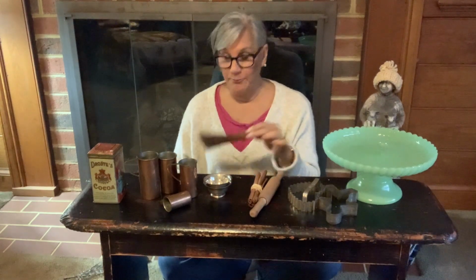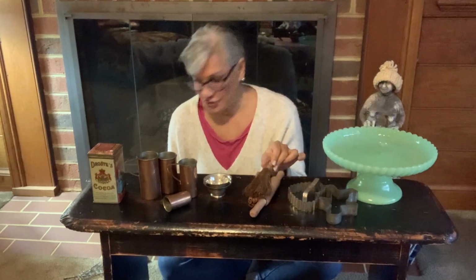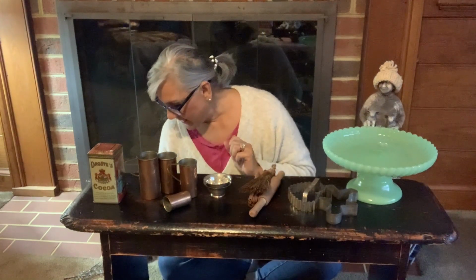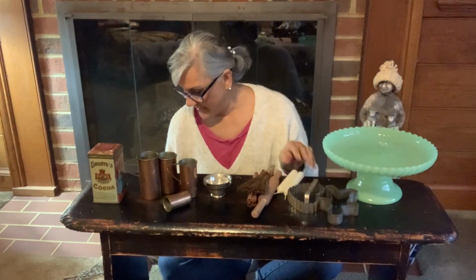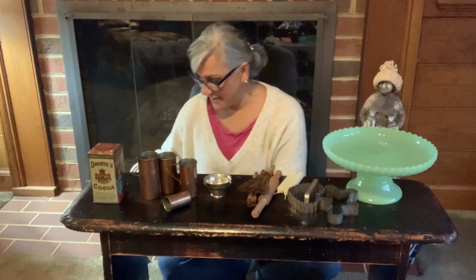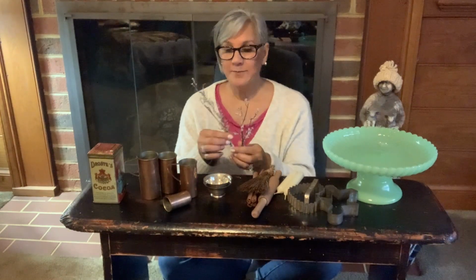I have a little broom that is one of those little cinnamon brooms. It still has a great cinnamon scent to it. I have a couple of white candles. And I have a couple of little pieces of faux foliage. This has a little bit of a sparkle to it.